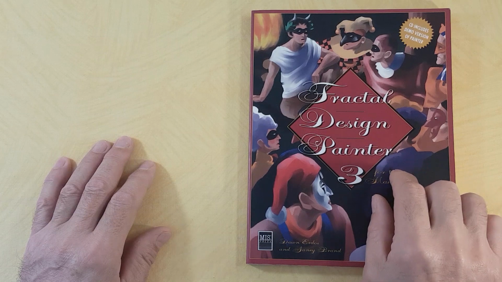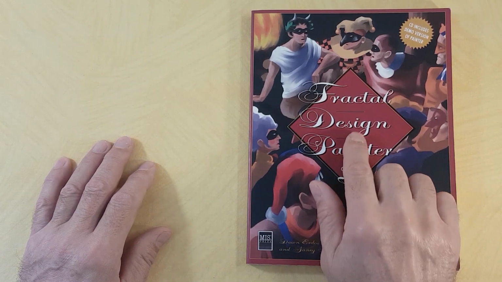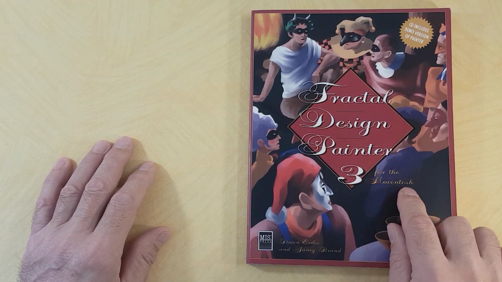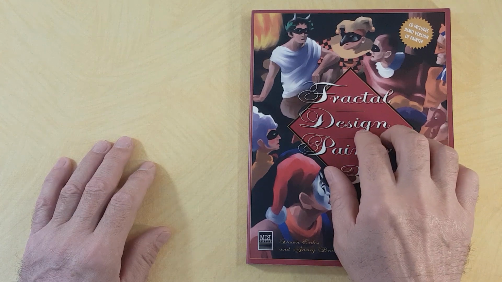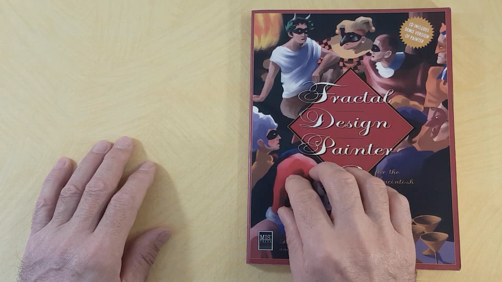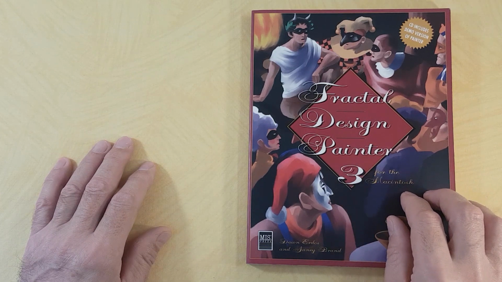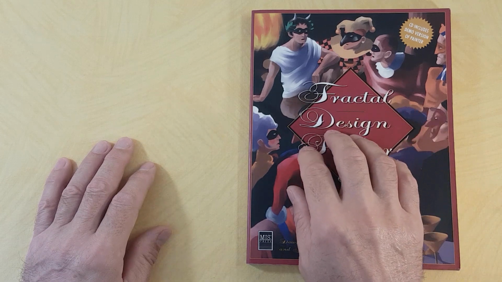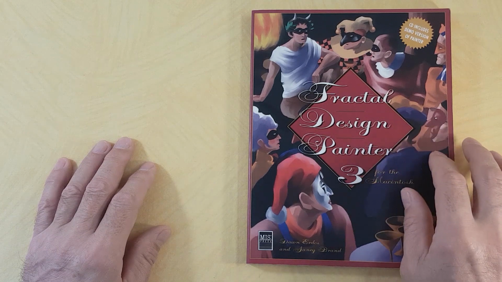Apple or PC. This book was for the Macintosh, but if you have the PC, you can use it also, because it is not a big difference if you are using other computer.